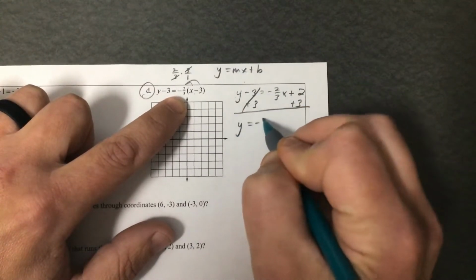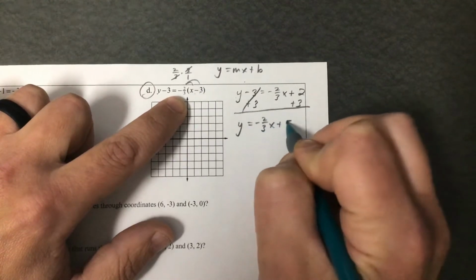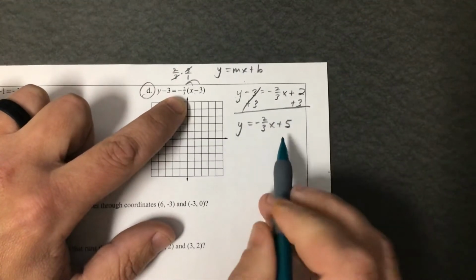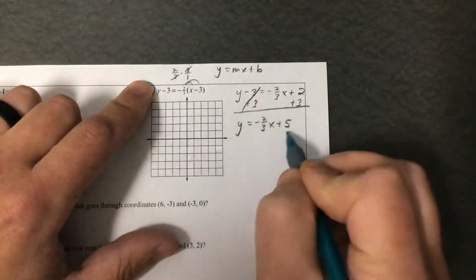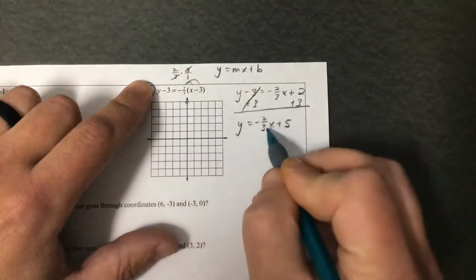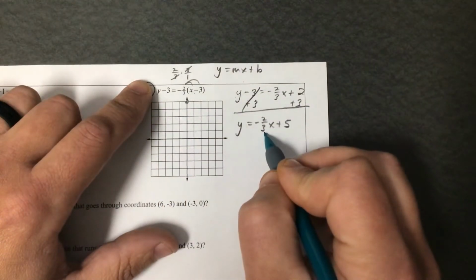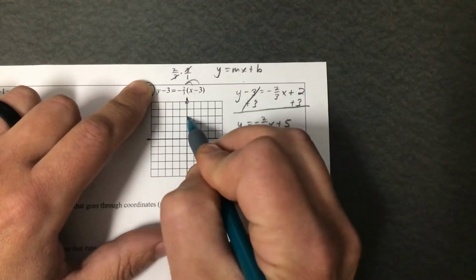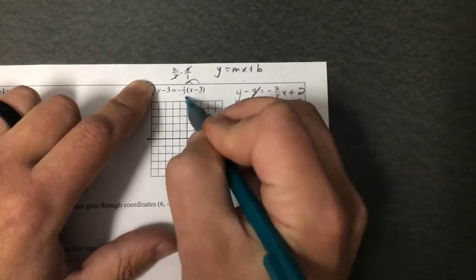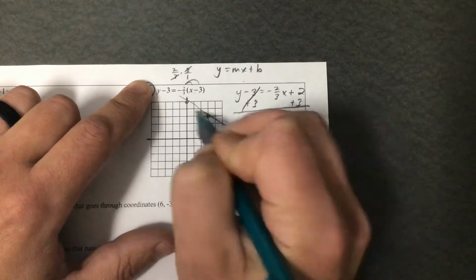and I'd get y is equal to negative 2/3 x plus 5, and I would start at positive 5 for my y-intercept. My slope is a negative 2/3, so I'd go down 2. I need to go the direction such that it's going to be negative, and there's my graph for that one.